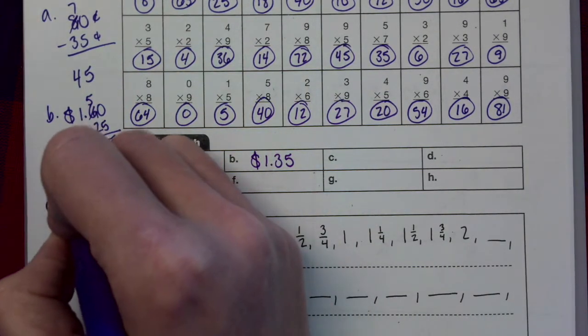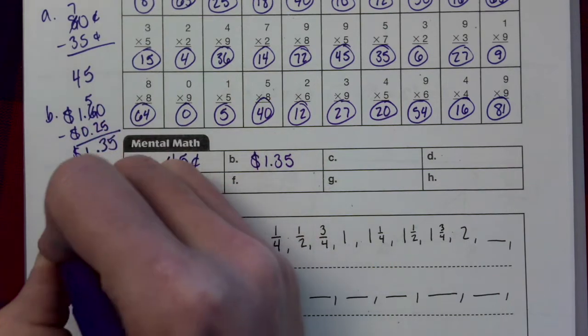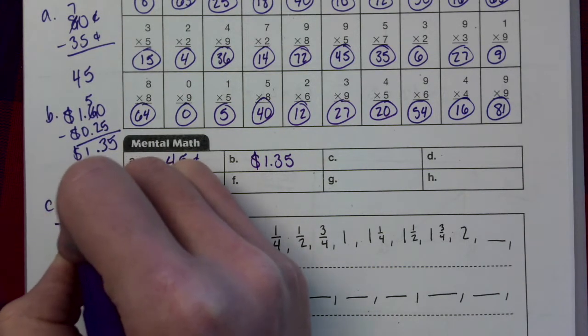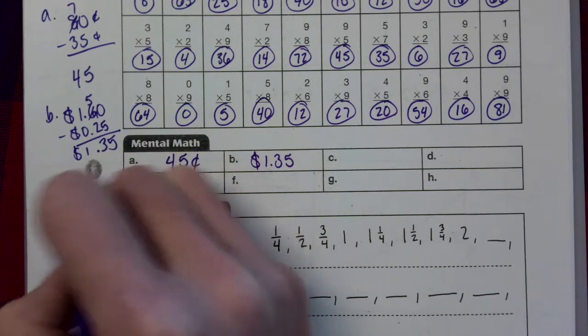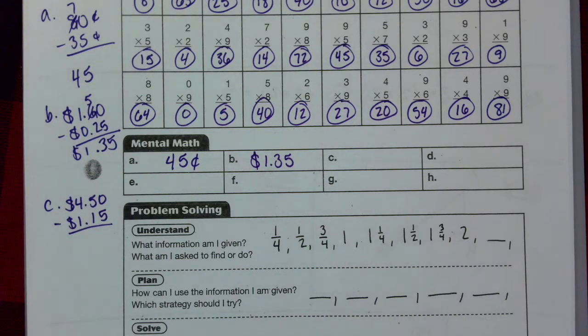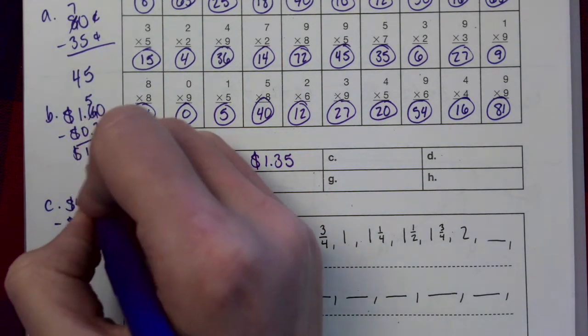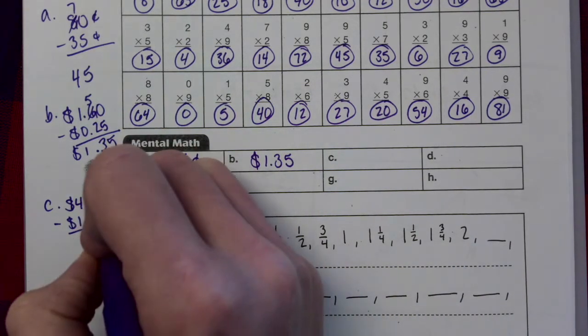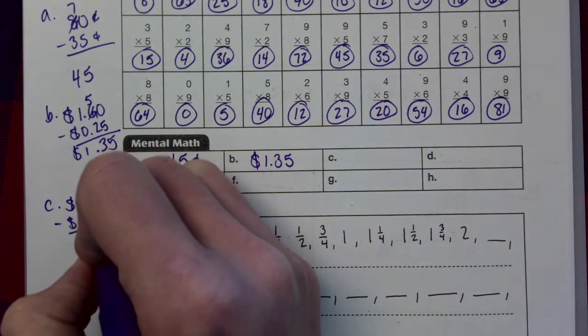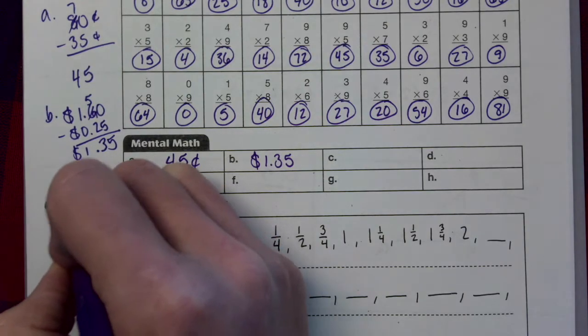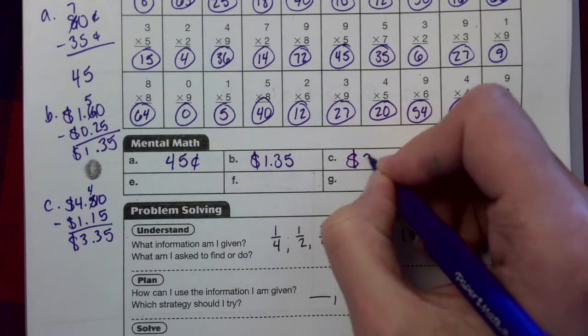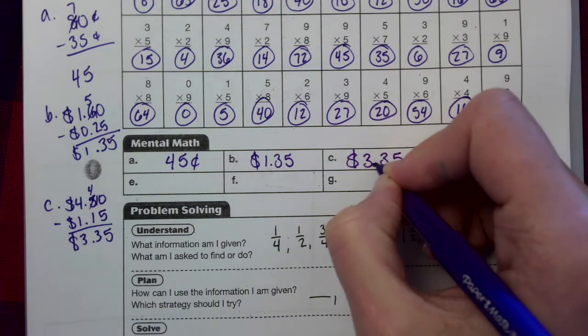C, $4.50 minus $1.15. 0 minus 5, can't do that. Cross out the 5, make it a 4, change a 0 to 10. 10 minus 5 is 5. 4 minus 1 is 3. 4 minus 1 is 3. So you get $3.35.